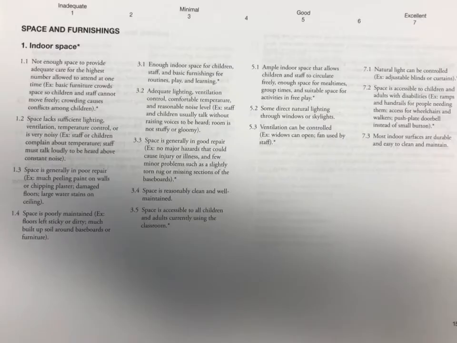So this is how the rating scale looks. This is the first item under the first category, which is space and furnishing. The first item evaluates the quality of indoor space. At the top, you see the numbers from 1 to 7. That's their scale. 1 means inadequate, 3 means minimal, 5 means good, 7 means excellent. So 2, 4, 6 are somewhere in the middle.